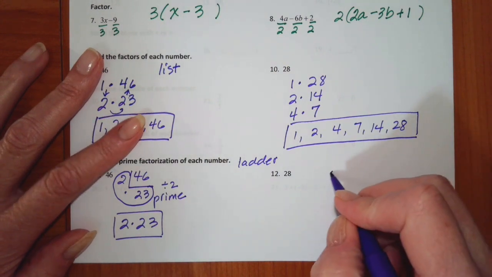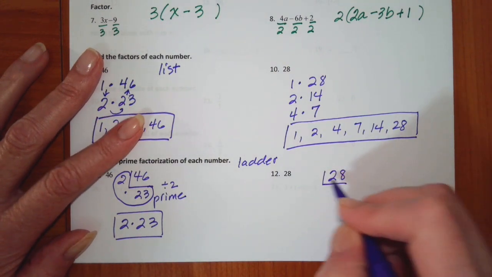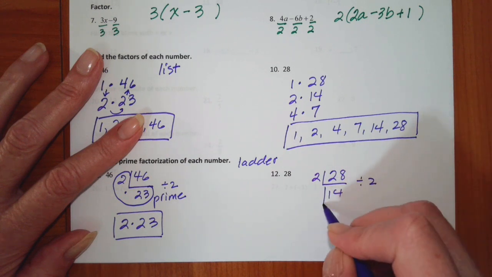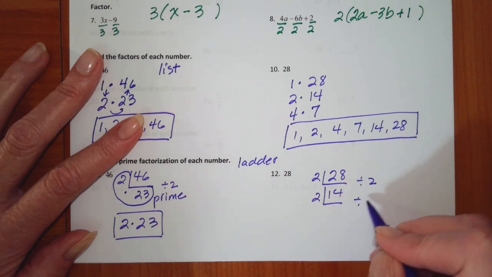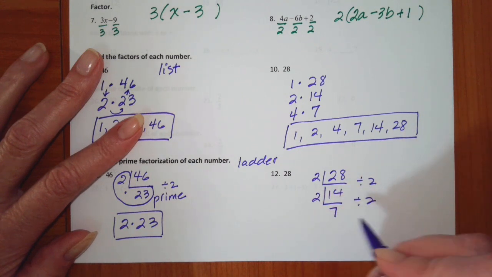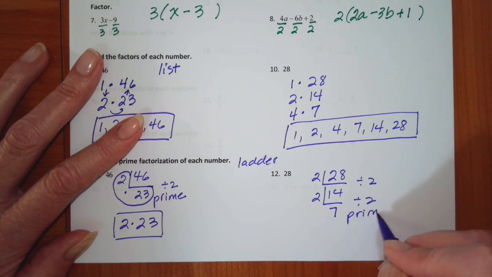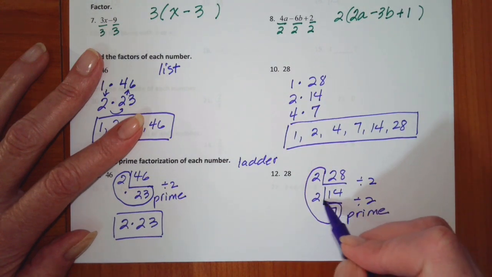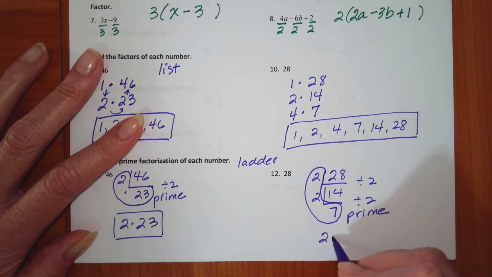Do the same thing with 28. 28 is an even number, so I know it's divisible by 2, which gives me 14. That's still an even number, so it's divisible by 2. And I get 7, and I know 7 is prime. So I'm done. So my prime factorization is 2 times 2 times 7.